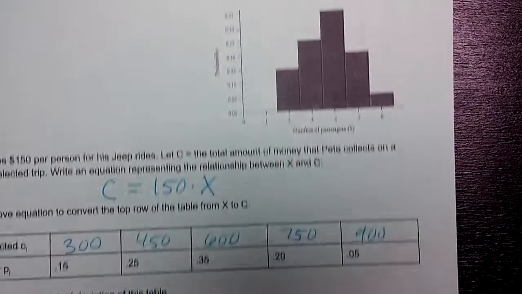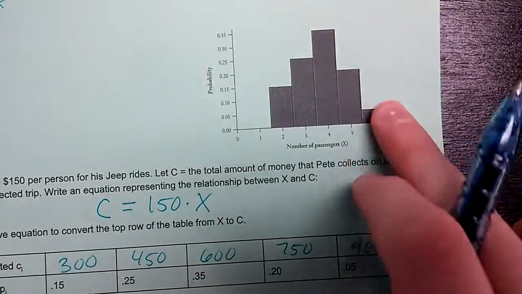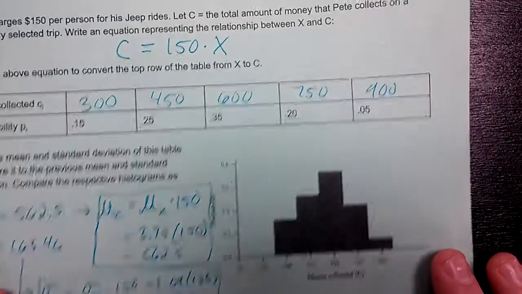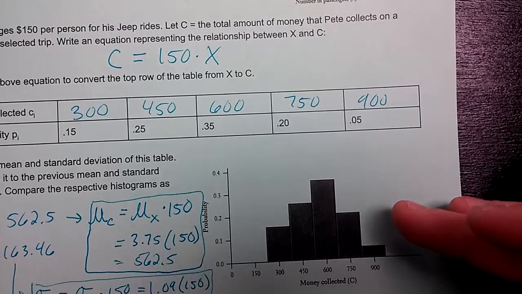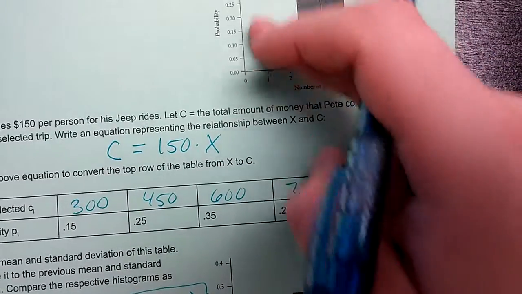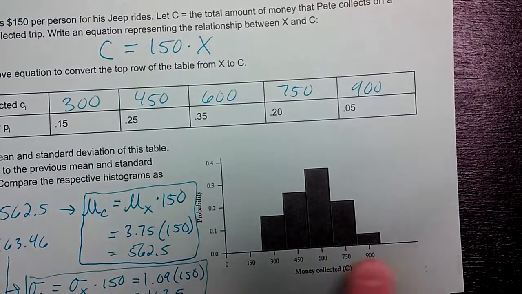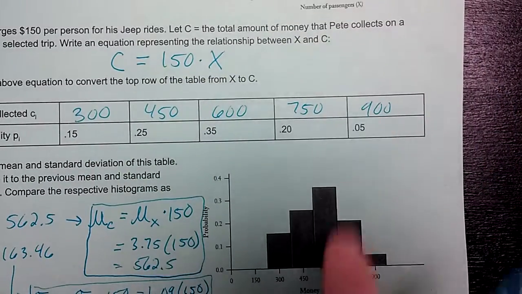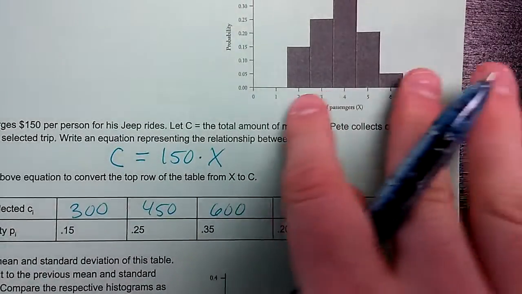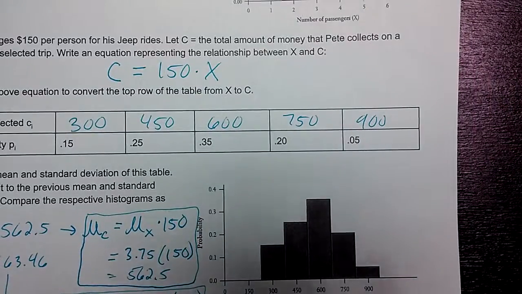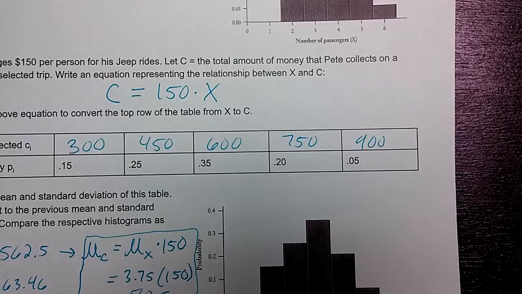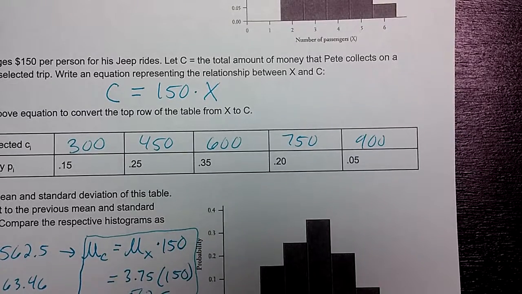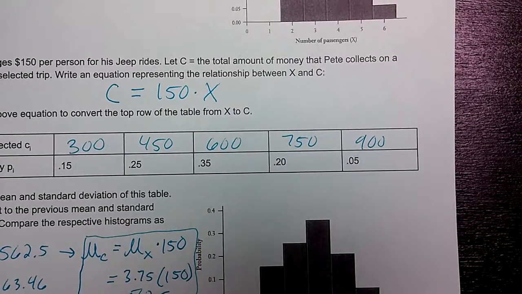Now, the histograms. Let's compare those last. Look at the shape here. Look at the shape here. You'll notice the shapes are identical. The heights are a little bit off because the scaling is different for this graph and this graph. The x-axis changed based on multiplying by 150, so those numbers are different from these numbers on the x-axis. But the basic shape itself is exactly the same, and this is an illustration of what we talked about on the front page, where when you multiply by a number, the center and the spread change, but the shape does not.